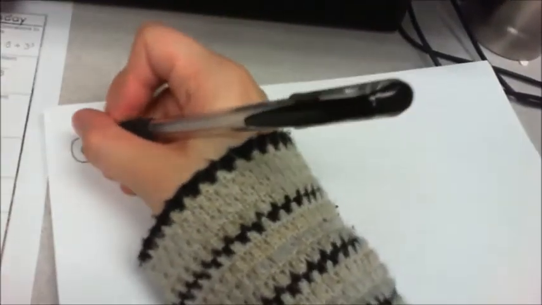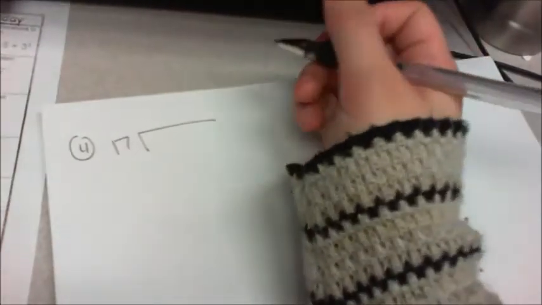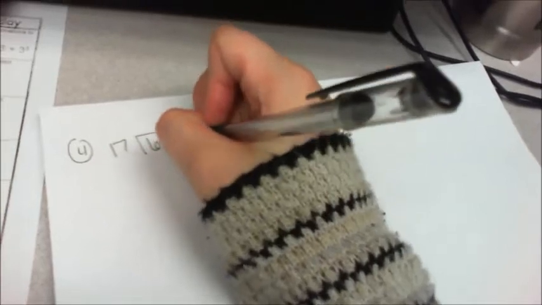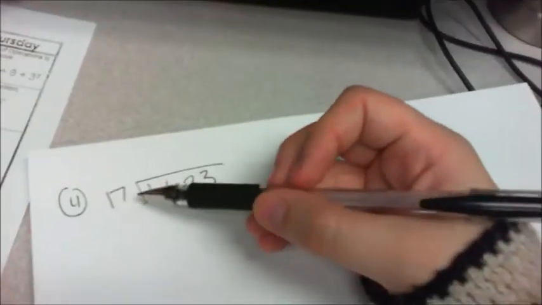Number 4 is another long division. Woohoo! I hope you guys are long division masters by the time I'm through with you, because there's so many of them. Alright, we have to figure out how many times 17 goes into this number.